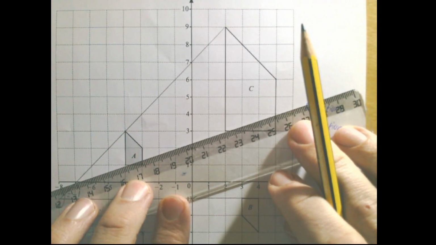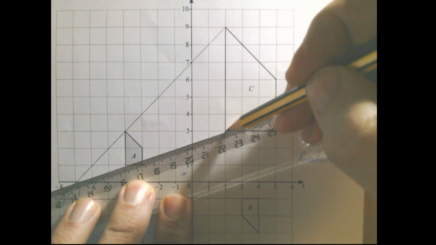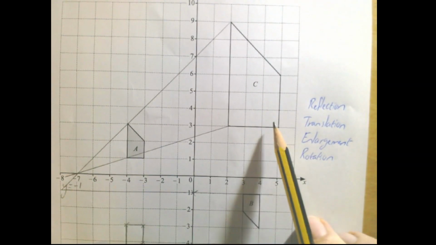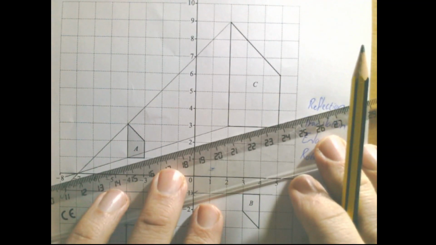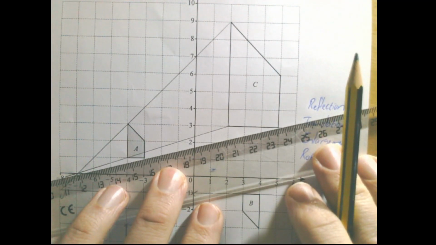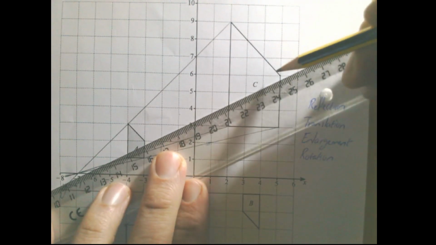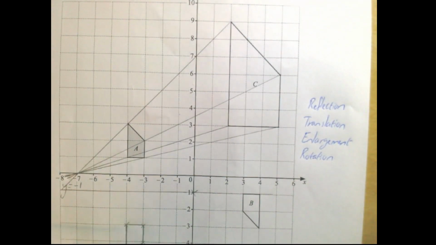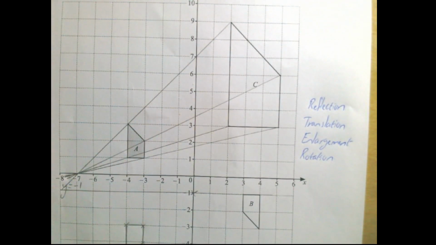Connect them. You see what's happening? They're coming together. Let's do the bottom right angle. Again, it comes together. We can do the last one just for fun. They all come together in one point, and that will be the center of enlargement.